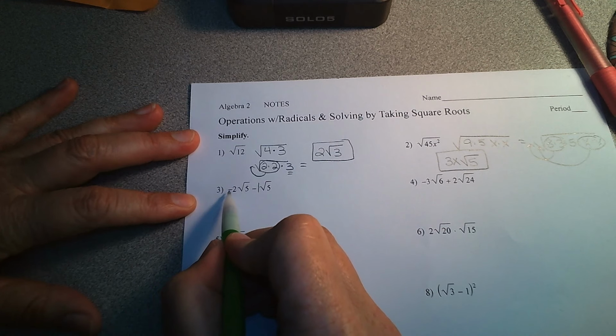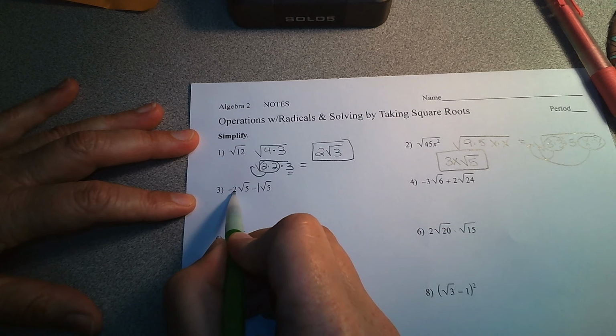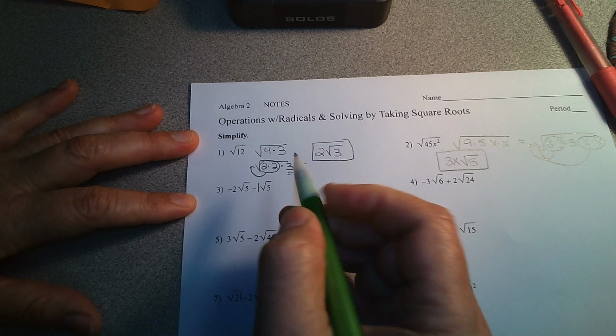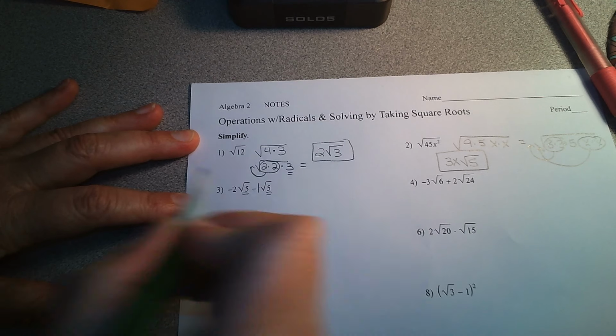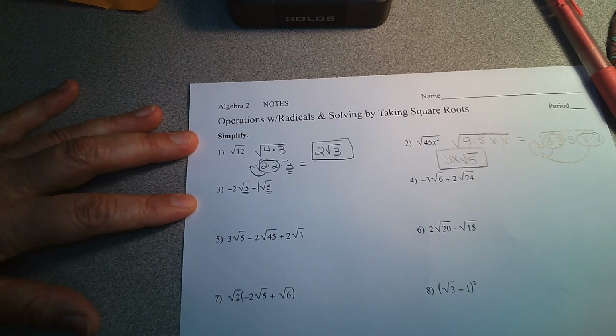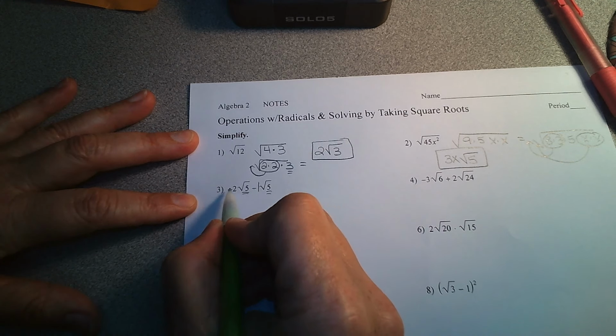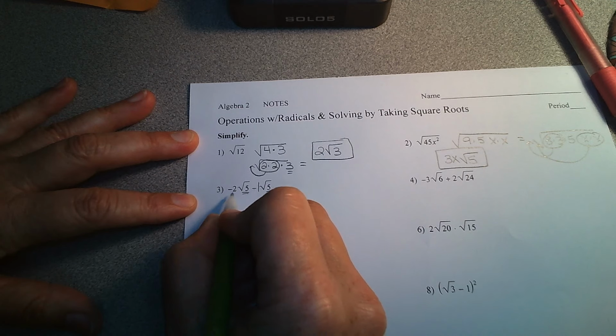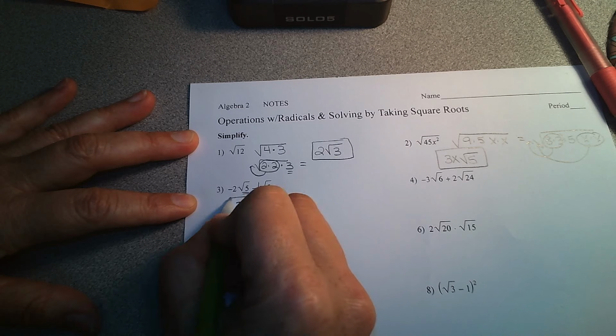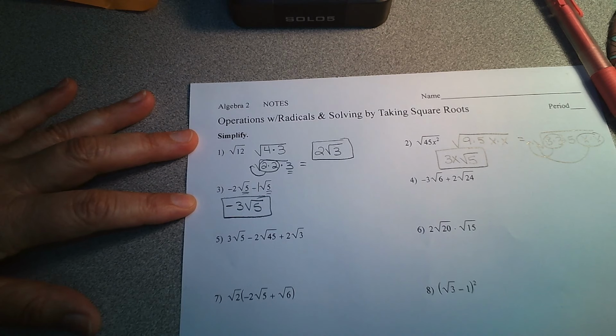So we are going to subtract negative 2 minus 1, and the reason why we can is because the square root of 5 has the same number underneath the radical, so we can combine them just like we were combining like terms. So negative 2 minus 1 is negative 3 times the square root of 5, and that's your final answer.